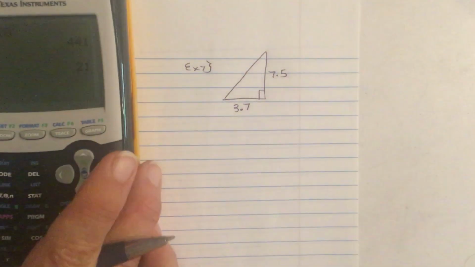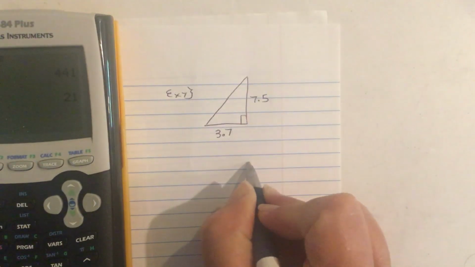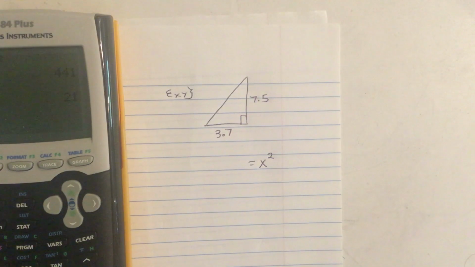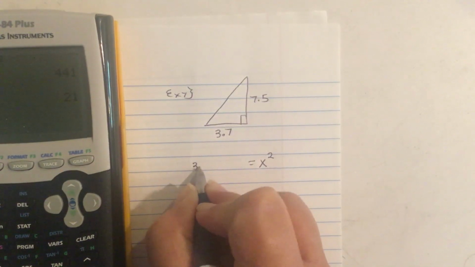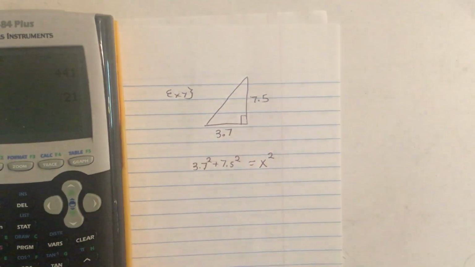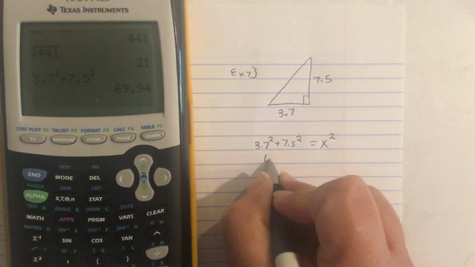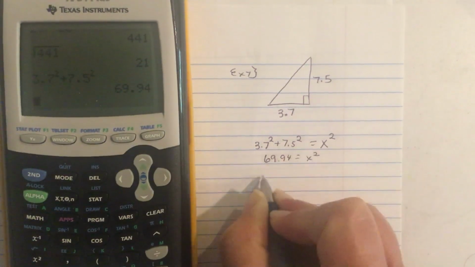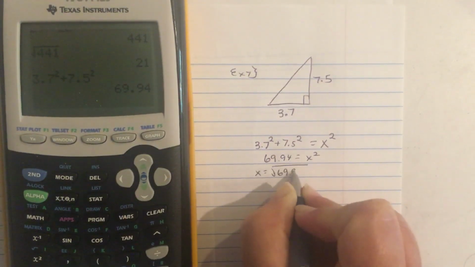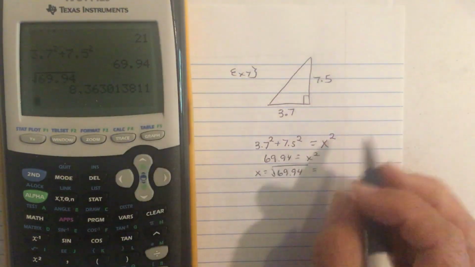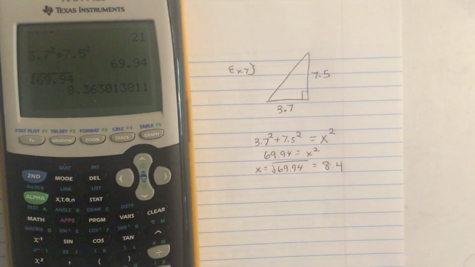Okay, moving on to the last example. In this case, you are missing the hypotenuse. You're missing the side opposite the 90. So that's your variable. You could use C, that's fine. Squaring these two, entering that into the calculator, you can see I got 69.94. Now I must take the square root of that. Rounding it to the nearest tenth. The 6 makes the 3 go up to a 4, so the answer is approximately 8.4.